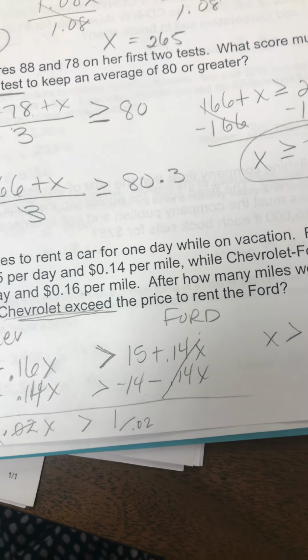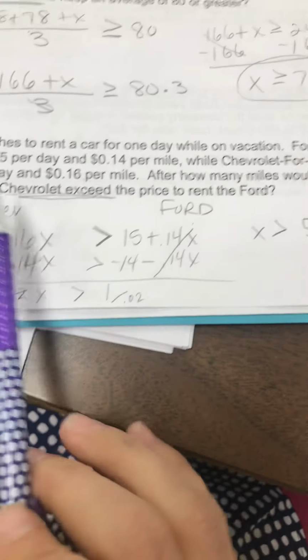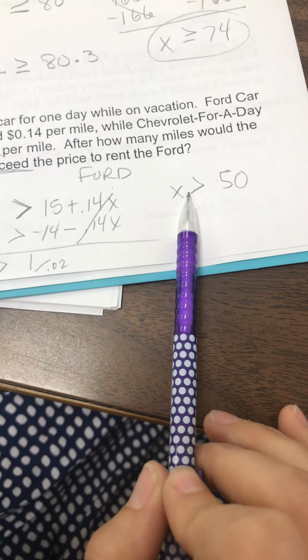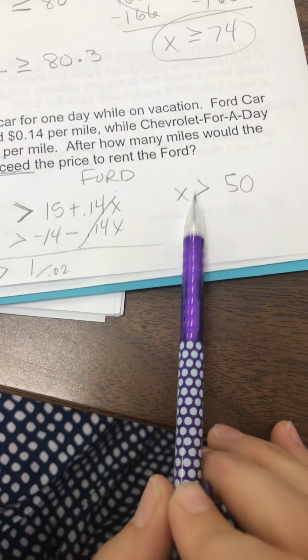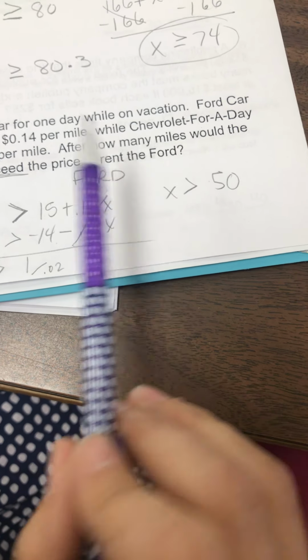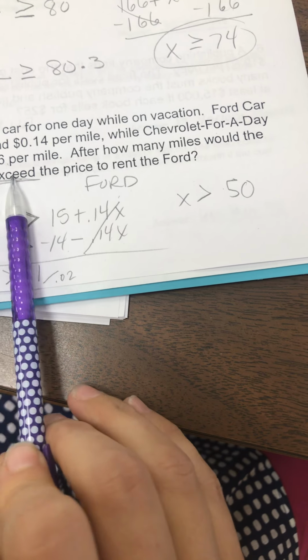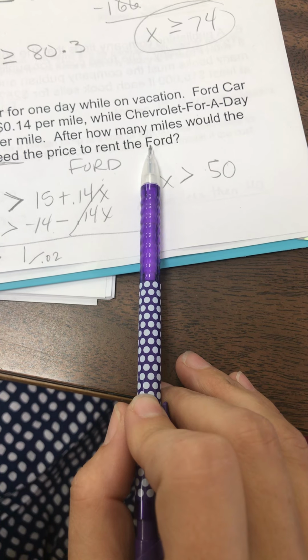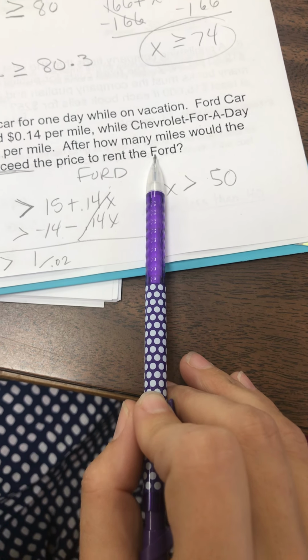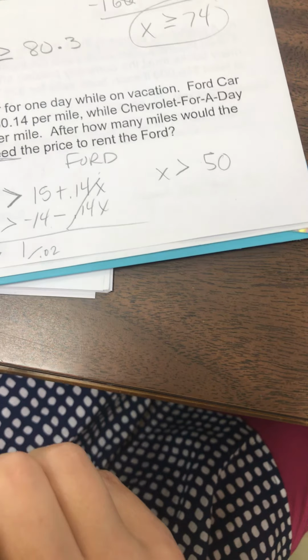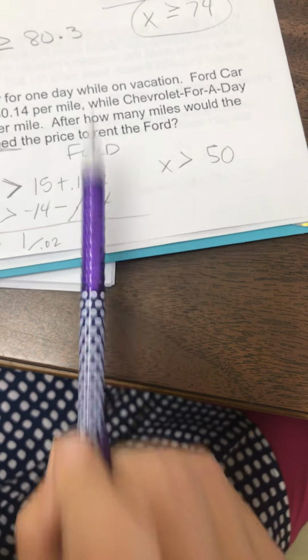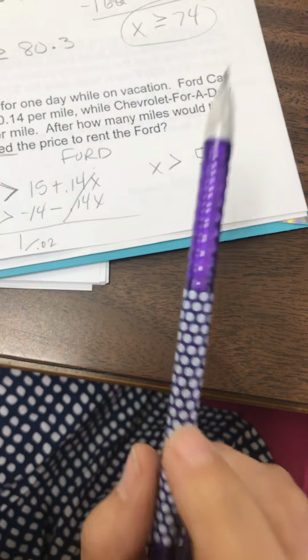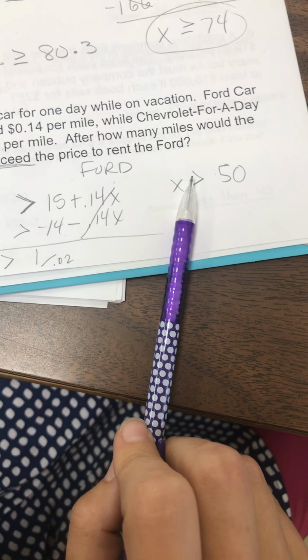So now let's reread what we just found out. If x is our number of miles, if we go more than 50 miles, then Chevrolet exceeds the price of Ford, okay? So Chevrolet would be our better option if we were going to go over 50 miles, and Ford would be our better option if we were going to go less than 50 miles. All right, that's what we just did, which makes sense, okay?